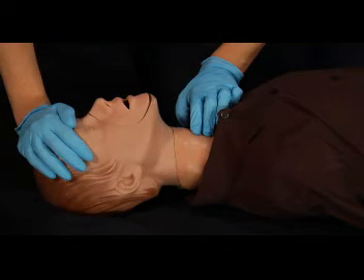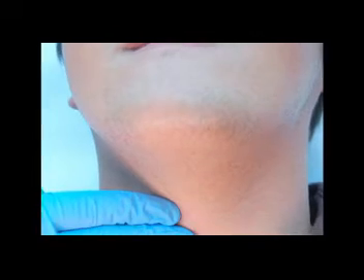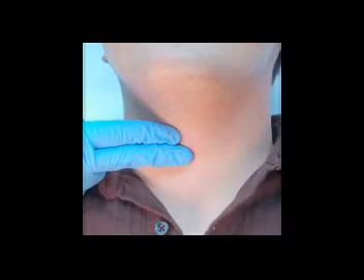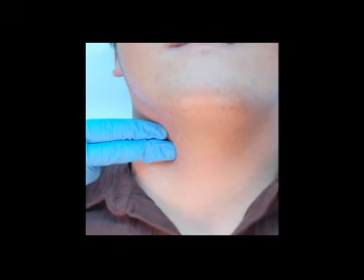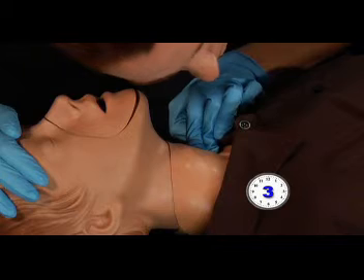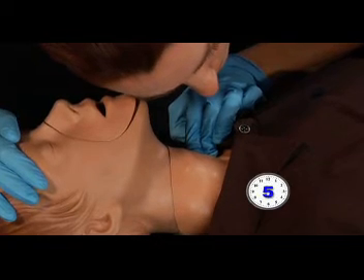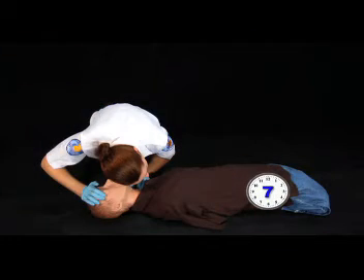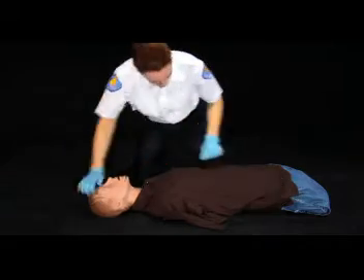To check the carotid pulse, use one hand to maintain an open airway. With the other hand, locate the trachea near the Adam's apple. Slide 2 or 3 fingers into the groove between the trachea and the muscles at the side of the neck. Feel for 5 to 10 seconds. If there is no pulse, or if you're not sure you feel a pulse, begin chest compressions.